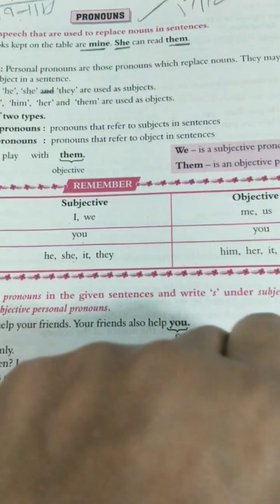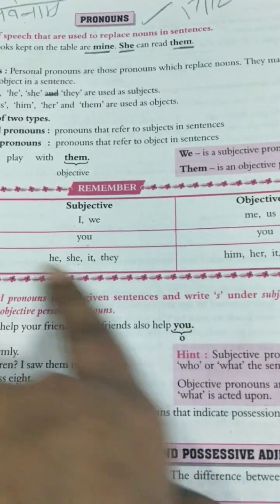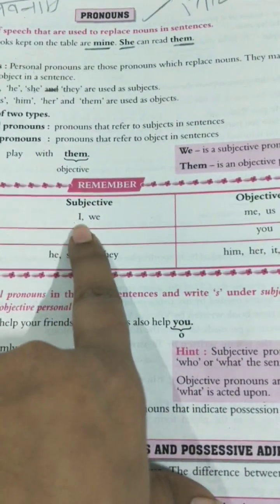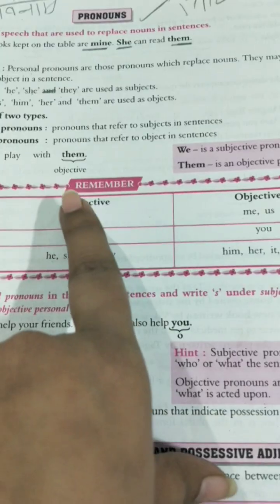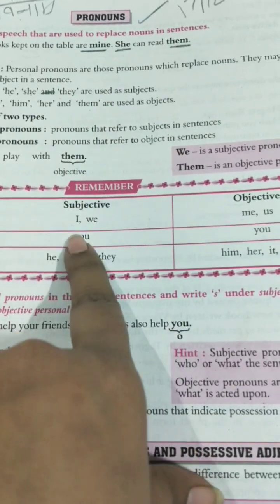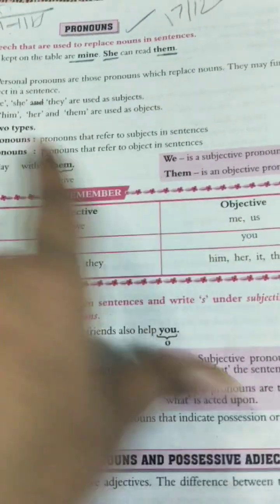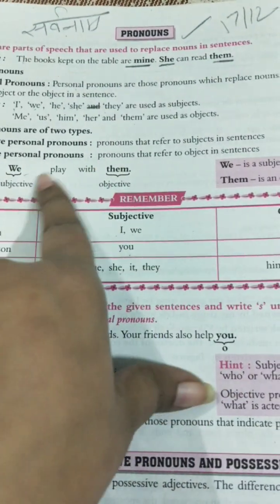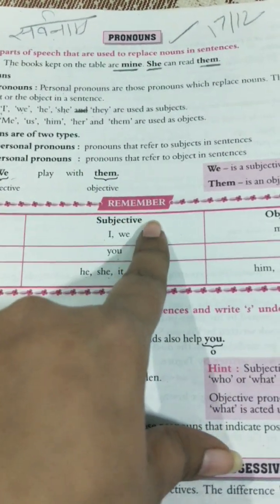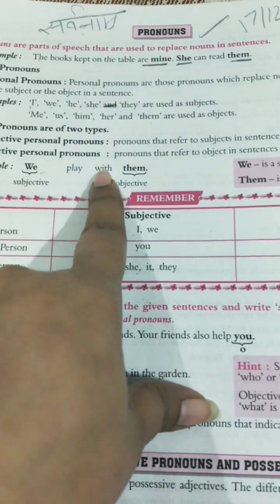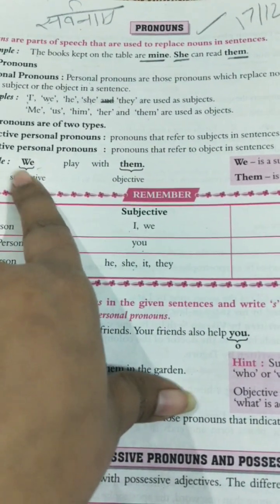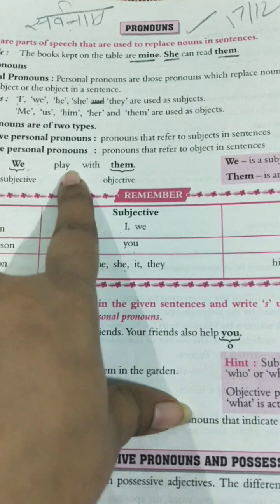Because this question comes in the exam, please give me a glass of water. Here you want to talk about yourself. So here you are not going to use I, because the pronoun I is used to start the sentence. So that is a subjective pronoun. But when it comes in the middle of the sentence, it becomes objective, like we play with them. So here we have started a sentence, we play with them.